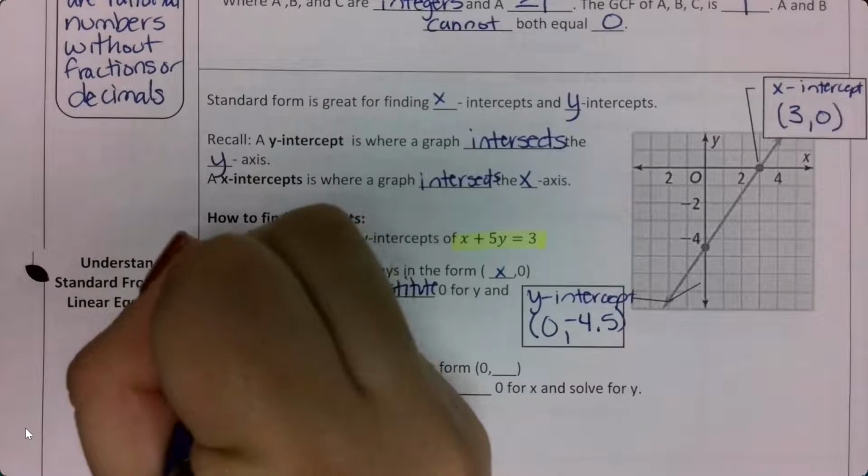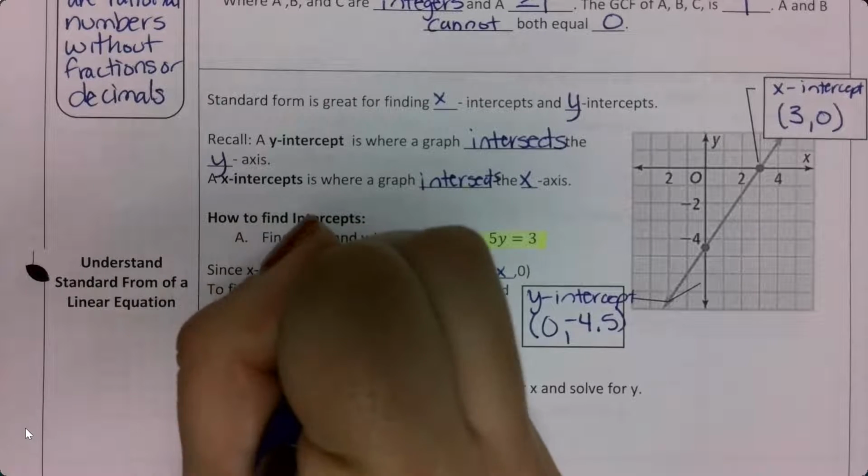So, I'm going to have x plus 5 times 0 equals 3.